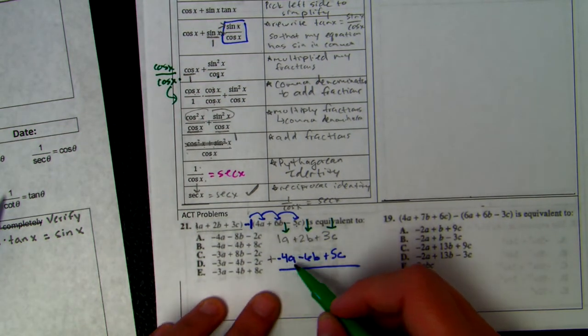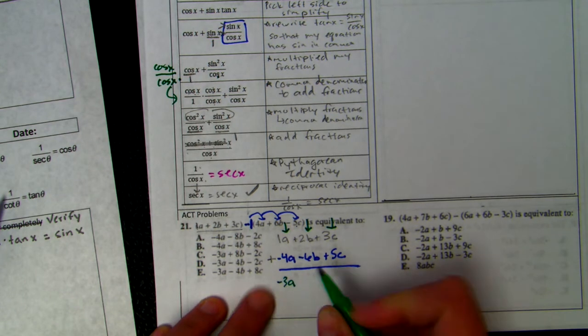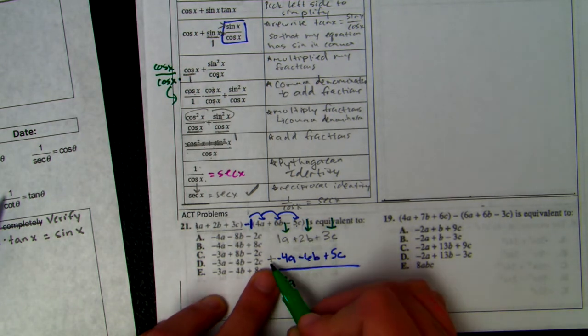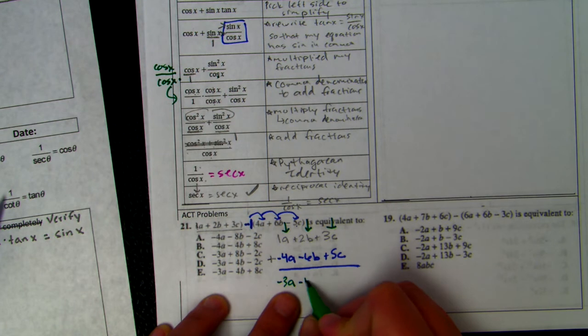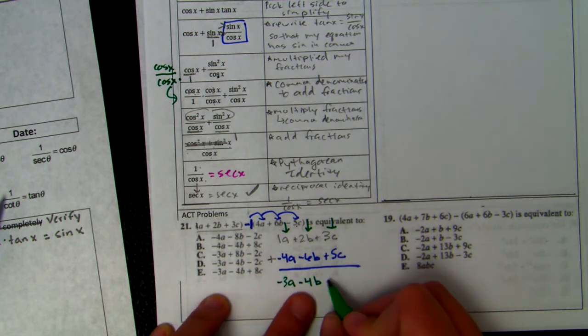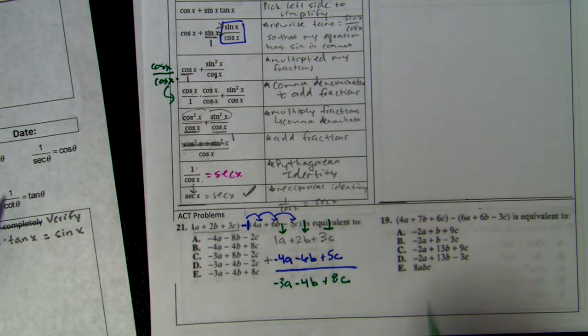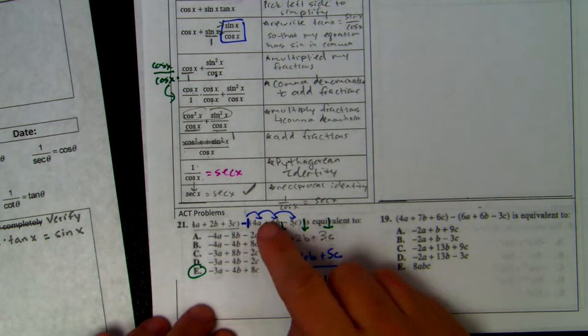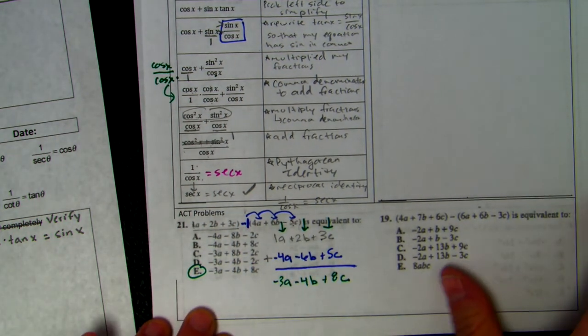1a plus negative 4a is negative 3a. 2b plus negative 6b is negative 4b. And 3c plus 5c is 8c. So my correct answer here is E. So this is all about combining your like terms. Just make sure you distribute that negative one first. Okay?